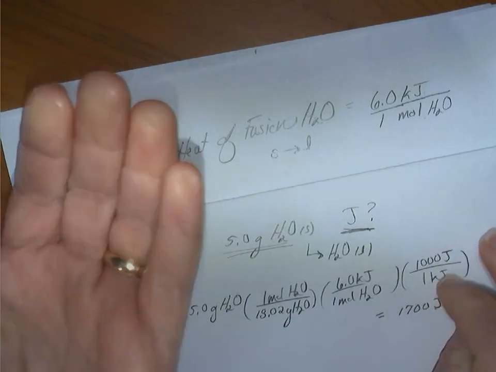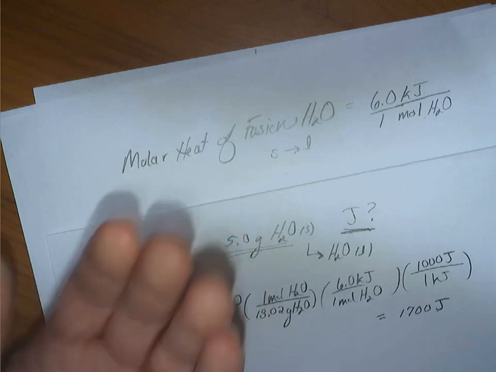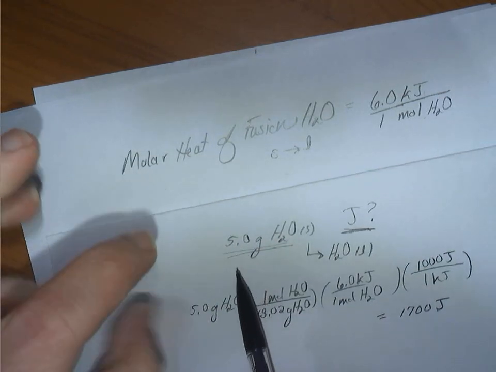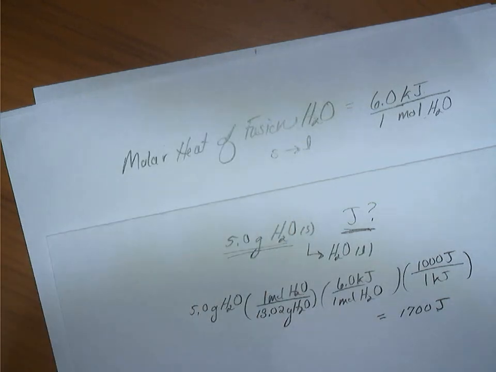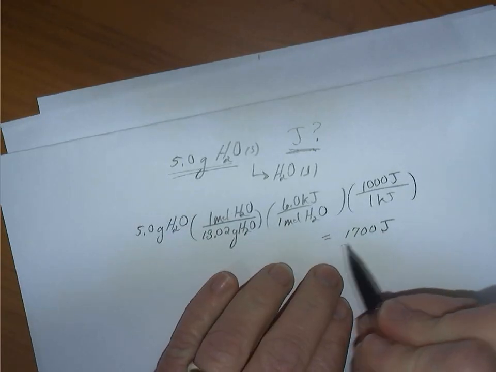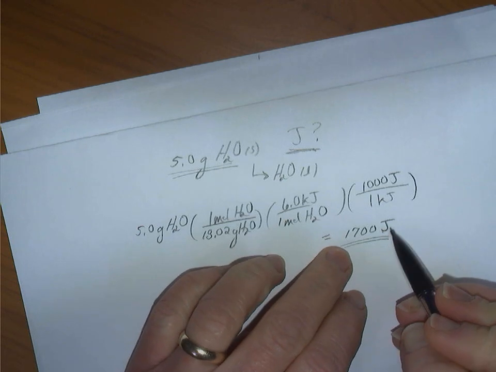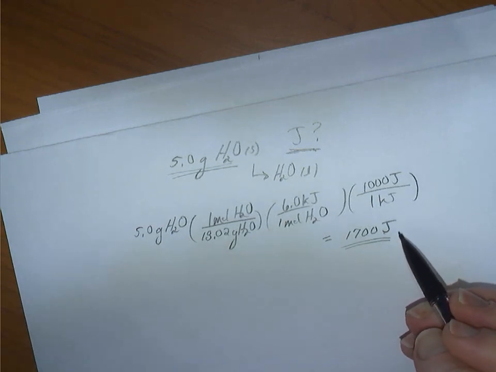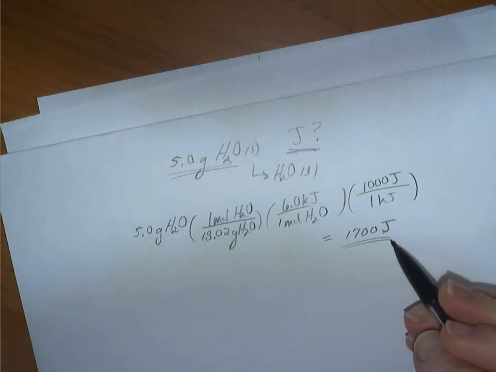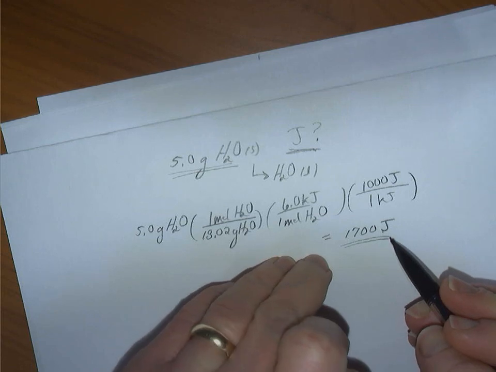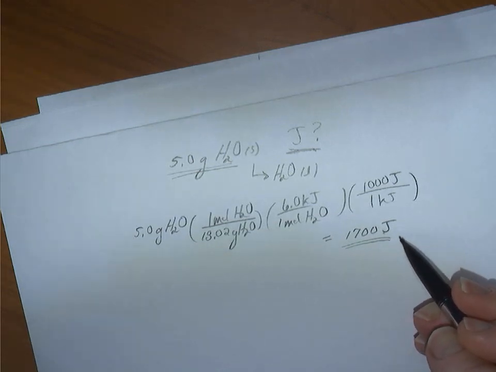So that would feel like 5 paper clips. That would be about 5 milliliters, a really small puddle of water in your hand. It takes 1,700 joules. So it takes about 1 joule of energy to change 1 gram of water 1 degree Celsius, remember, or 4. Oh, what am I thinking? Please ignore what I just said.